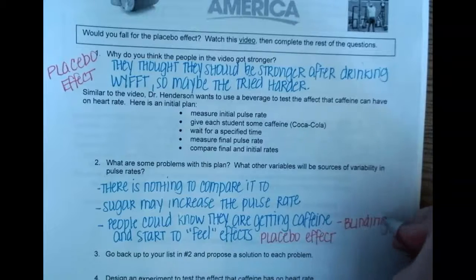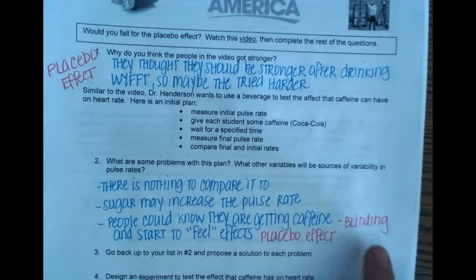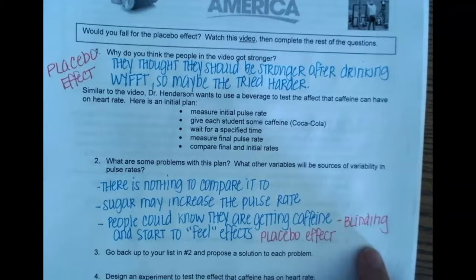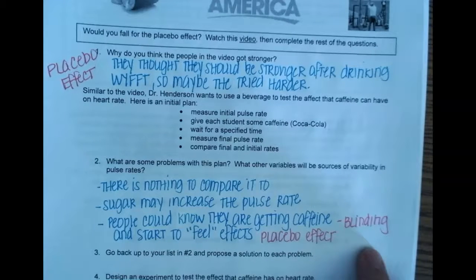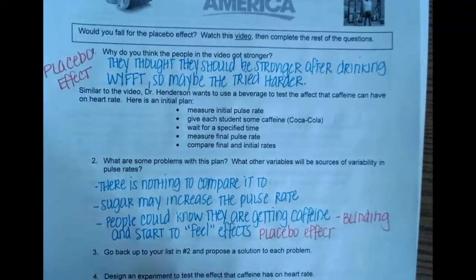So when you do have blinding in a study, there's single blind where the participant does not know what treatment they're getting. And then there's double blinding where the participant and the person giving them the treatment don't know which treatment they're getting. Because you can have influence from the person giving the treatment too if they actually know which treatment they're giving, and they could give away something and cause a placebo effect to occur. So if you're trying to avoid your placebo effect, blinding is the way you want to go.